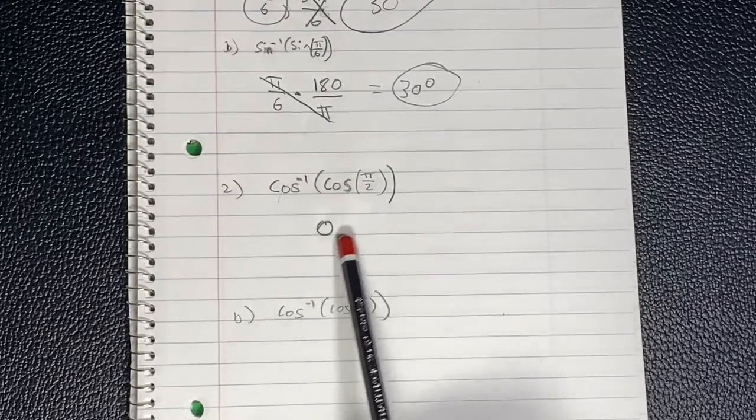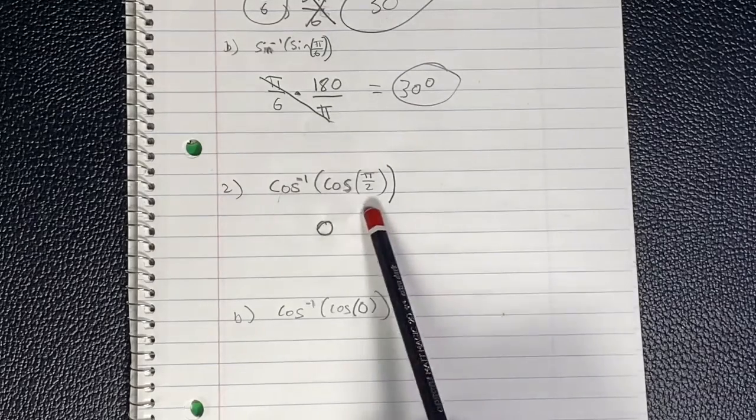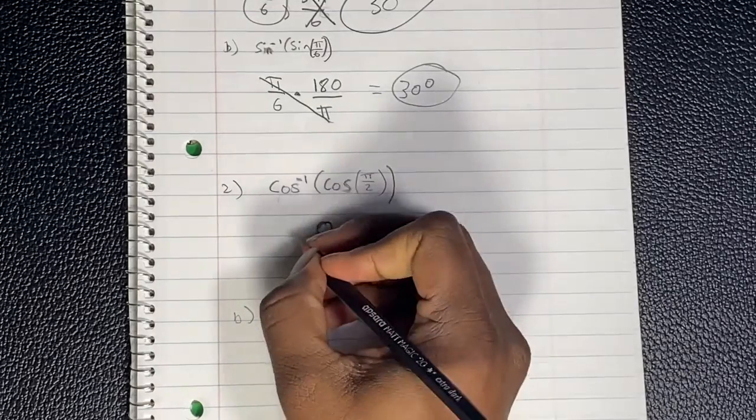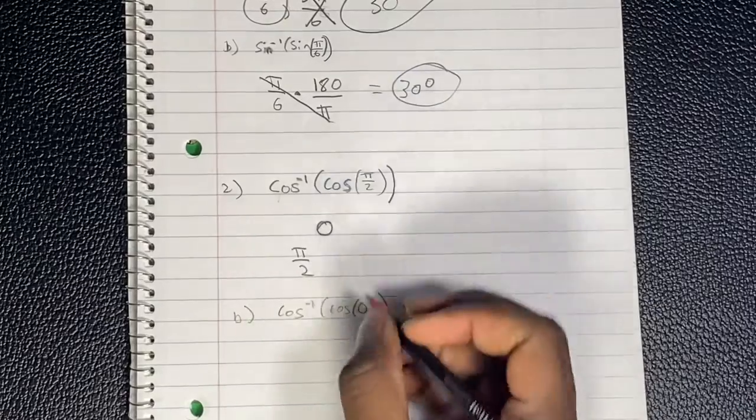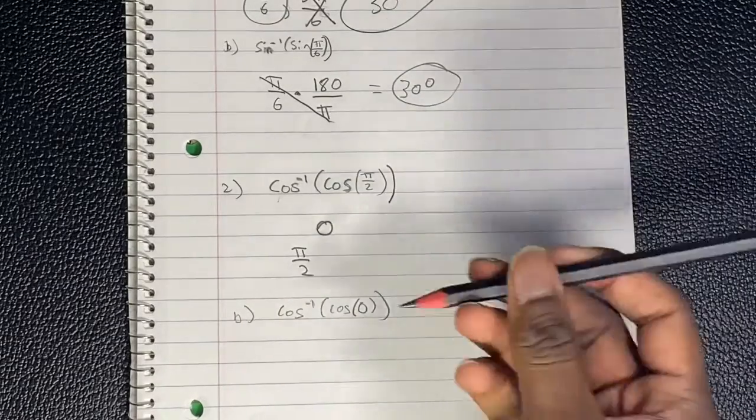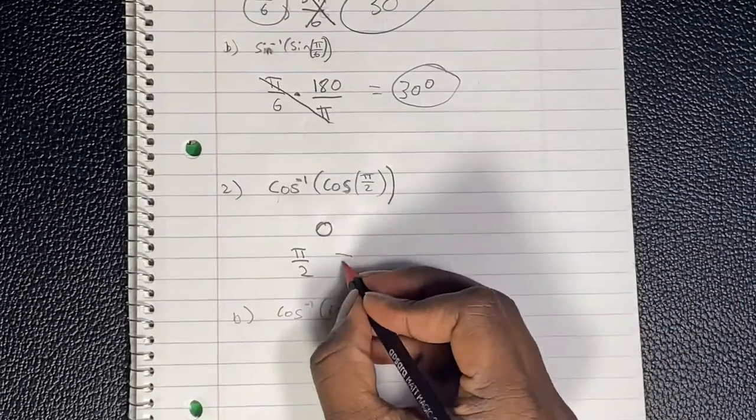And we don't even need this information. Remember, we can cancel out and get pi over 2. But we need it in degrees. Pi over 2 is 90 degrees.